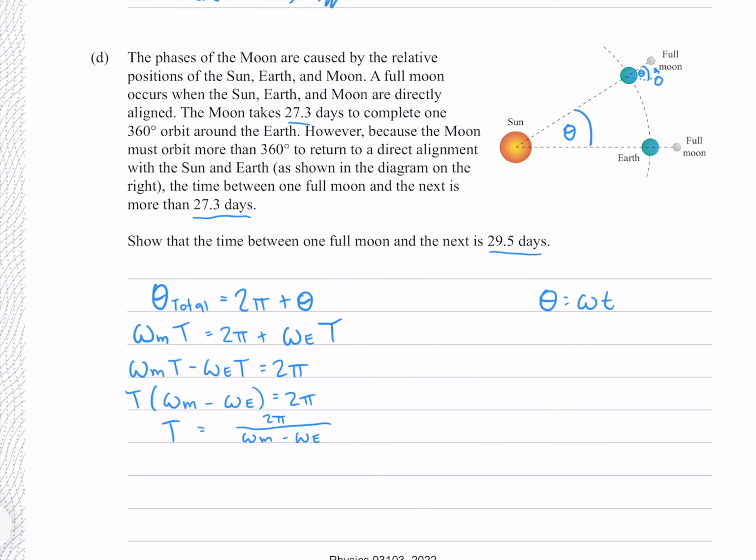Problem is, we don't know ω_m or ω_e, but what we do know, similar to this equation here, is that our angular velocity is going to be the angle for a full rotation divided by the time for a full rotation, meaning we can substitute ω_e for 2π over T_e and ω_m for 2π over T_m, where T_e, the period of the Earth, is 365.25 days, which we found in the first question, and T_m is 27.3.